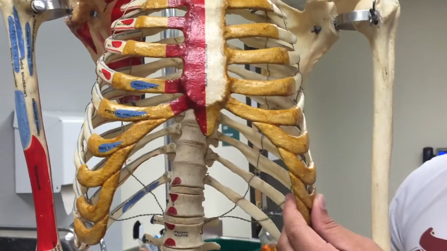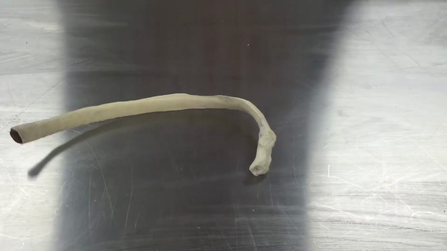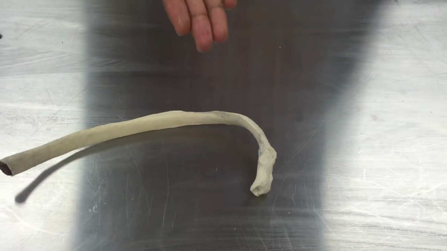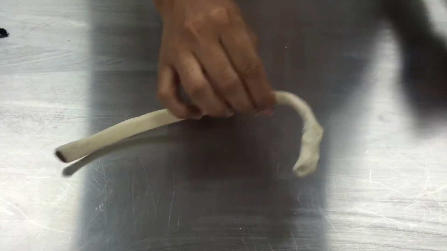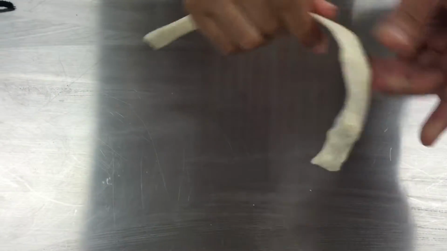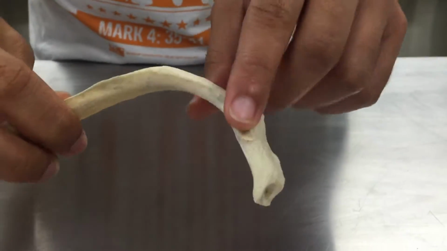So let's take a closer look at the singular rib. So here we have a rib. Now, what's important to see is what is the head of the rib. The head of the rib, you can tell because it has this protrusion right here, it sort of sticks out. Try to get a good look at that. It has the tubercle right here.